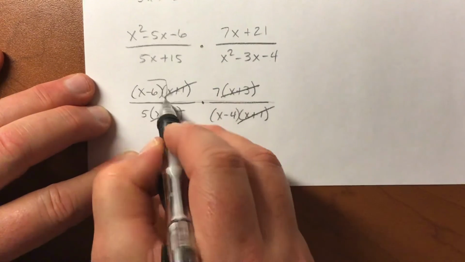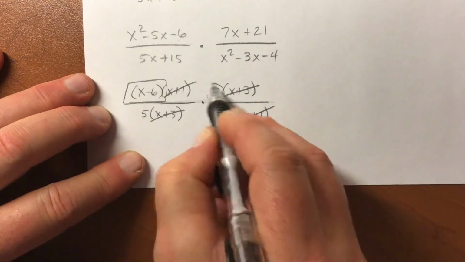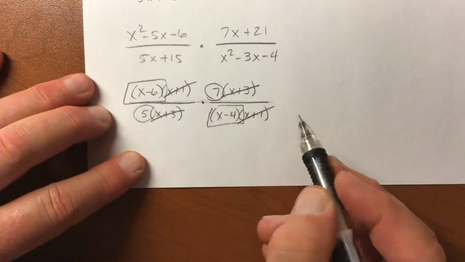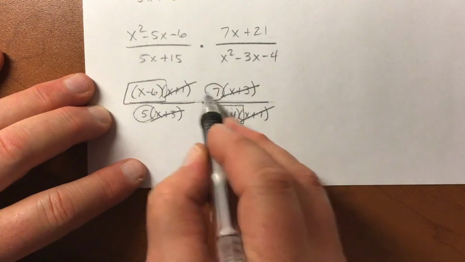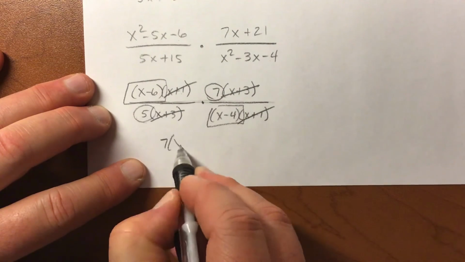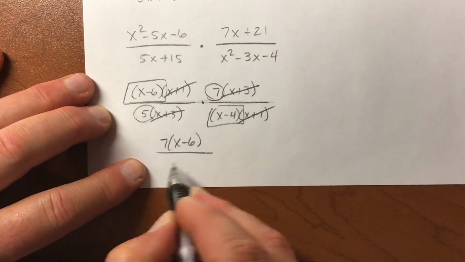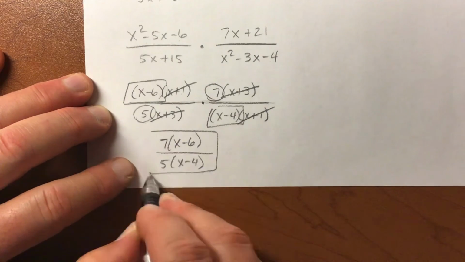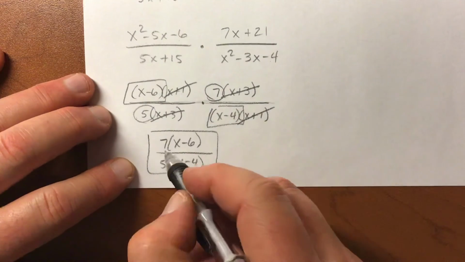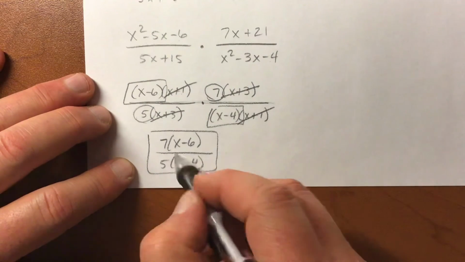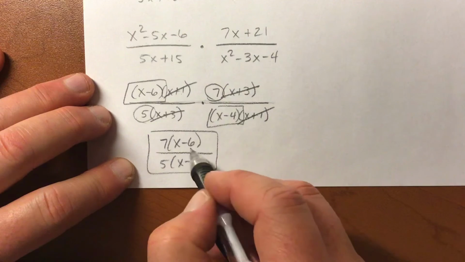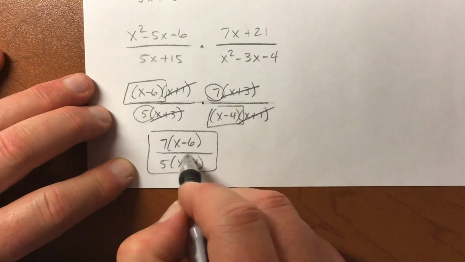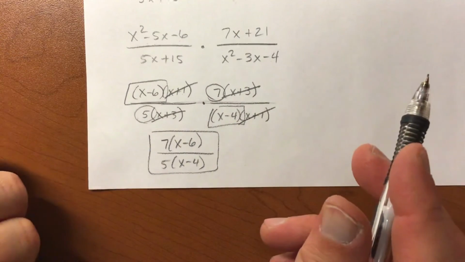So what's left over? It looks like I have an x minus 6 on top and a 7. I have a 5 and an x minus 4 on the bottom. So that's what I would start putting together. I would say 7 times the quantity of x minus 6 over 5 times the quantity of x minus 4. This is going to be my answer. I can't reduce 7 over 5, and I can't reduce the 6 and the 4 because it's not really 6 and 4. It's x minus 6 and x minus 4. So I can't do anything with that. So that's my answer. All right?